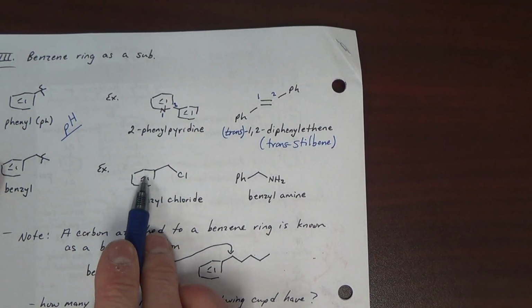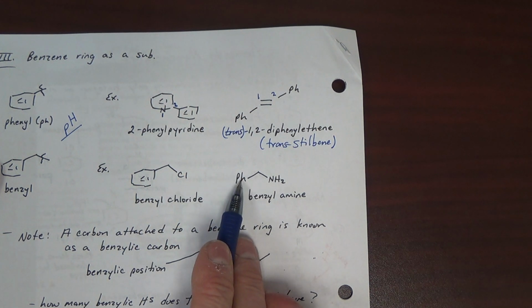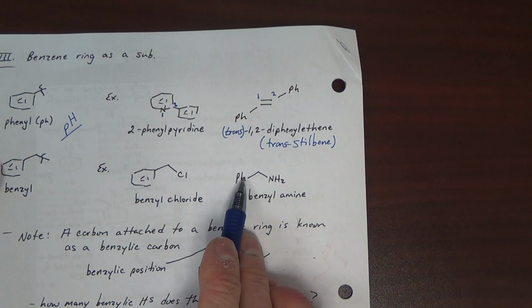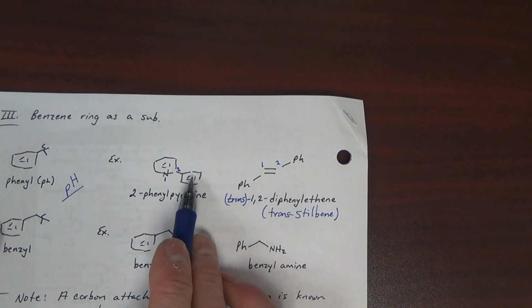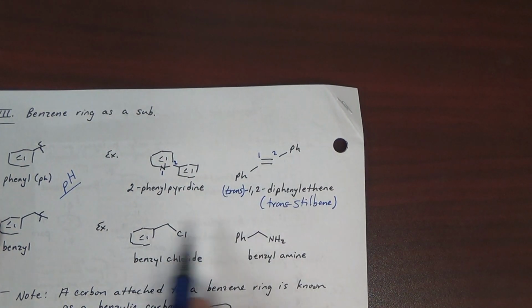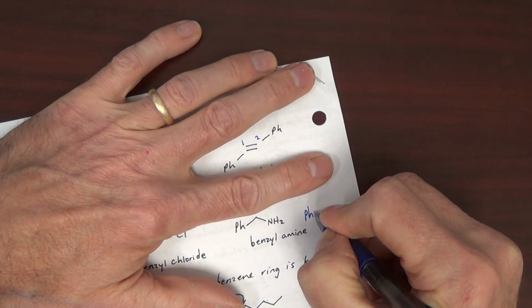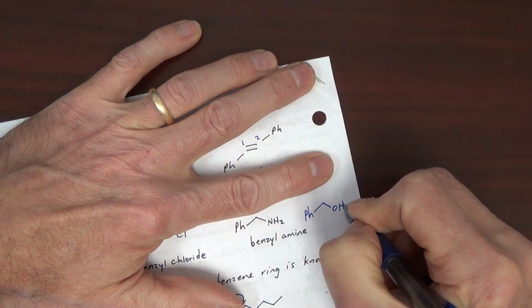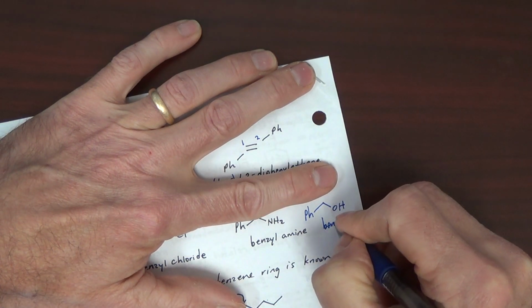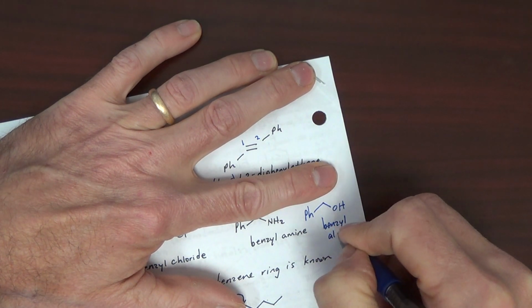Again, here I drew the benzene ring out. Here I designated it as a phenyl. Same thing, there's your benzene ring. Same way here, benzene ring, then I did phenyl, just to show you 2 different ways. If we had the benzene ring CH2OH, that's called benzyl alcohol.